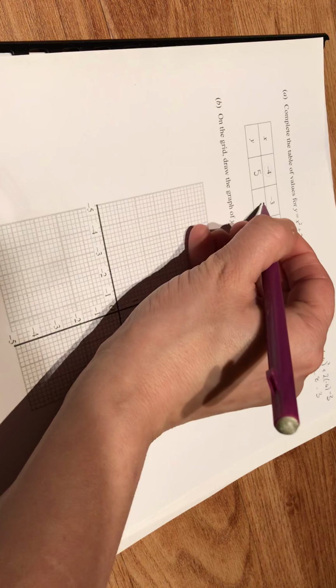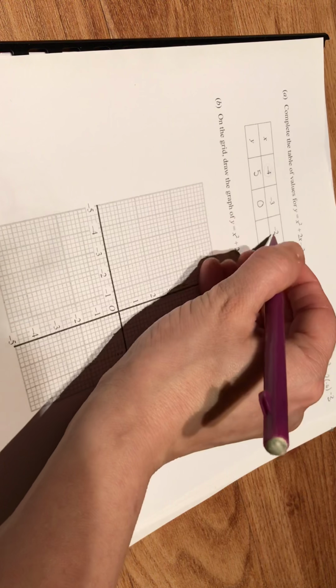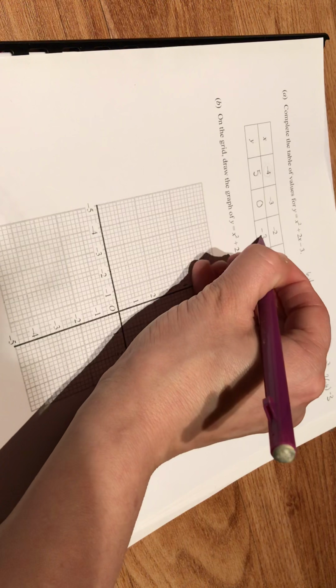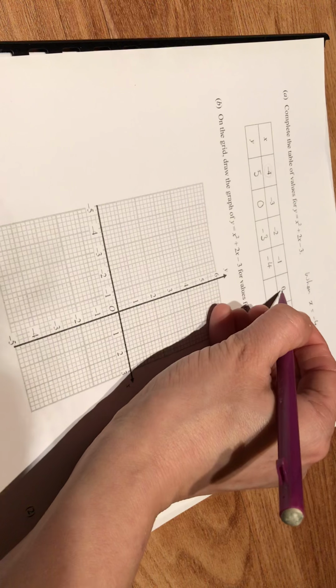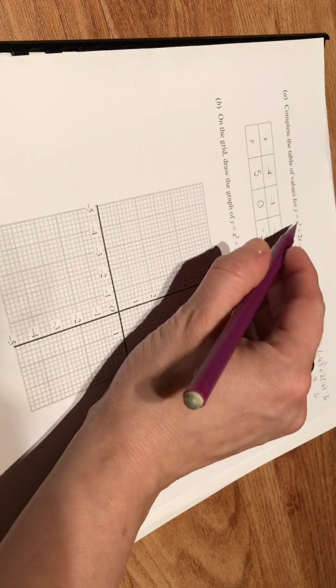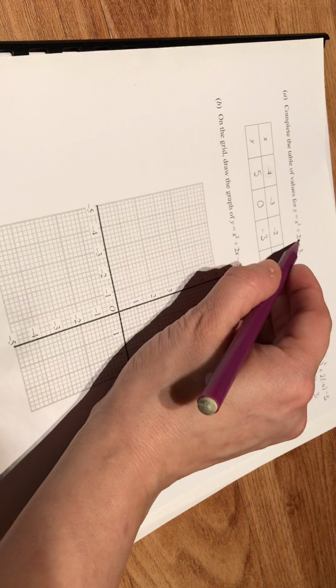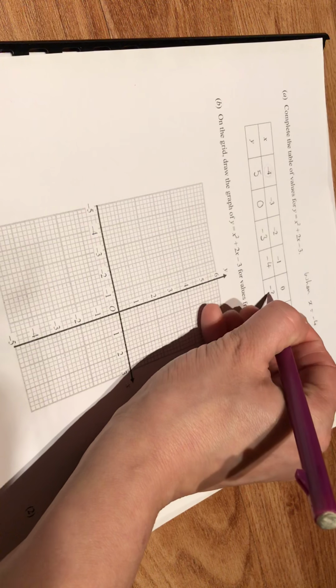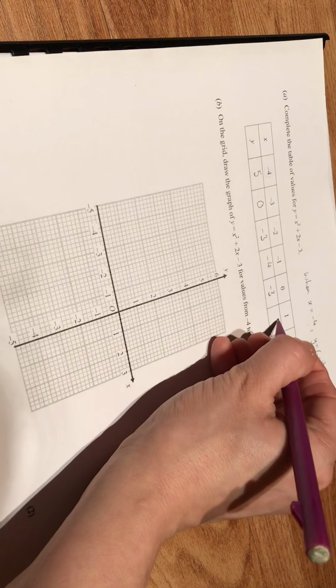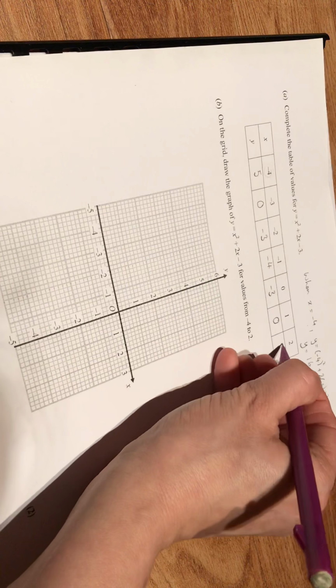For -3 you'll get 0, for -2 you'll get -3, for -1 you'll get -4, and for 0, and that's the nice easy one, if you put 0 in here, everything involving an x disappears and you're just left with that number at the end, which is -3. 1 will give you 0 and 2 will give you 5.